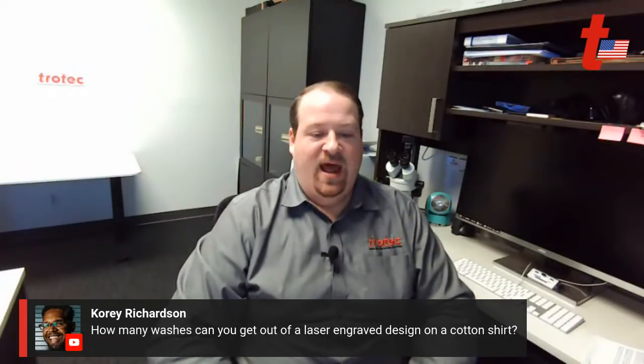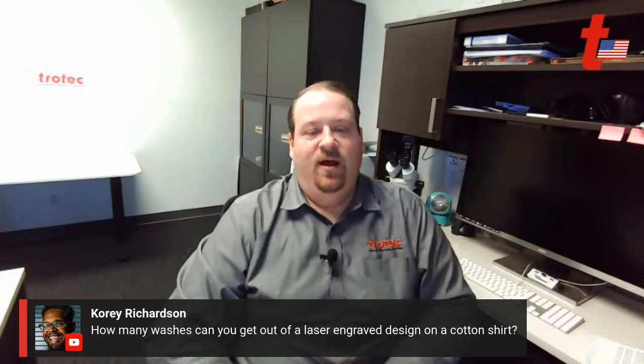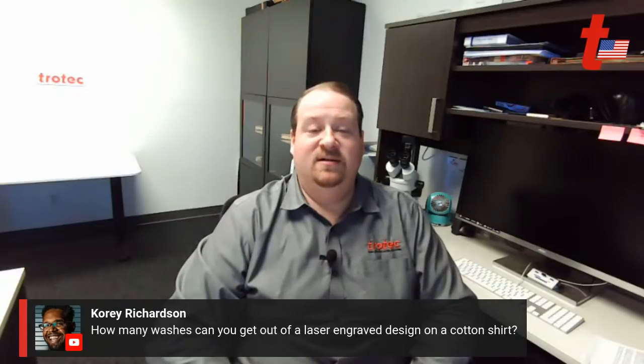How many washes can you get out of a laser engraved design on a cotton shirt? That is a great question, and it really depends on what power setting you put into it. If you put in too much power, I've seen people only get 1 or 2 washes out of it and it starts to fray.